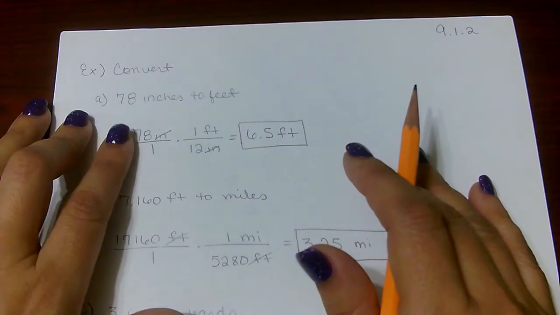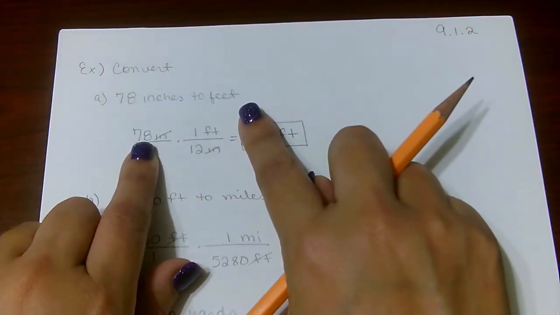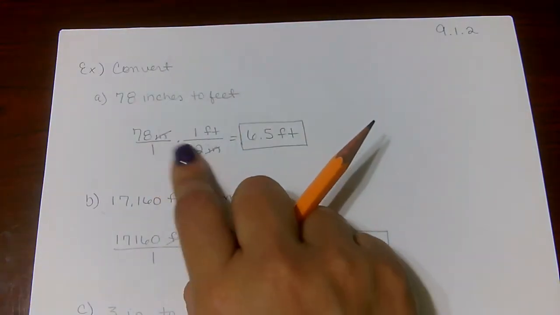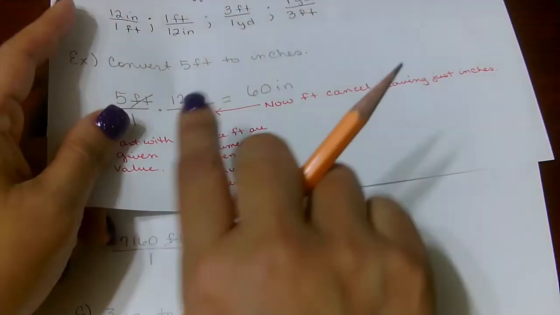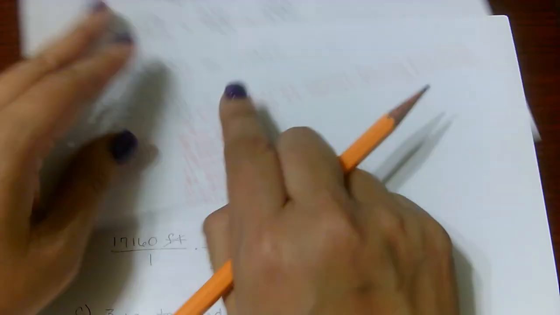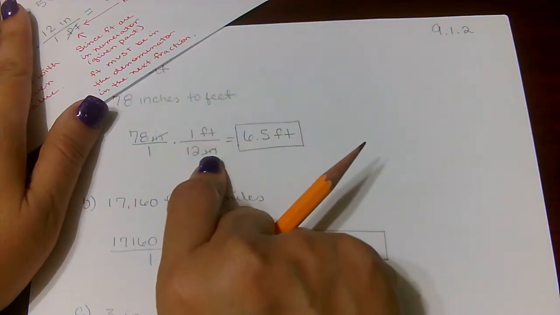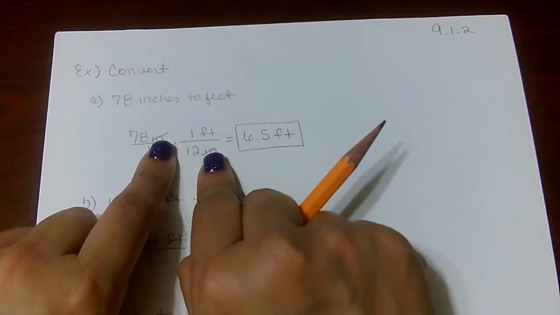In this one, we have 78 inches into feet. So start with your 78 inches and put it over 1. We're using the same conversion, but since we have inches in the numerator, we want to use this one where the inches is going to be in the denominator. So here I put 1 foot is equal to 12 inches, and as you can see, I canceled out my inches.